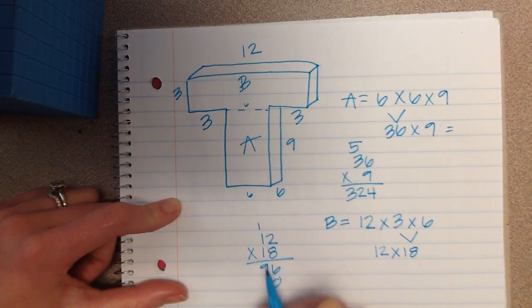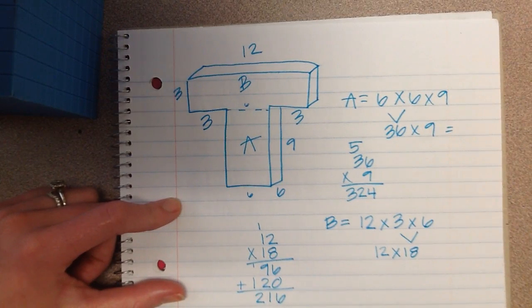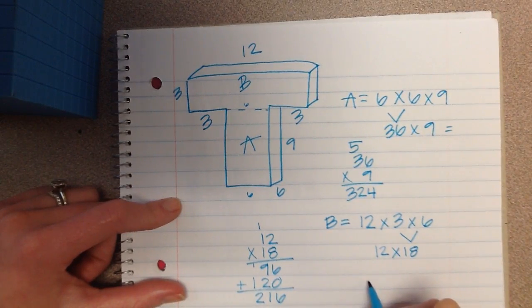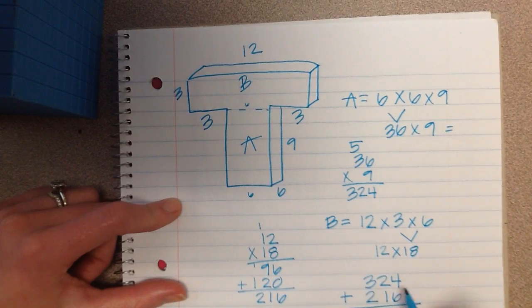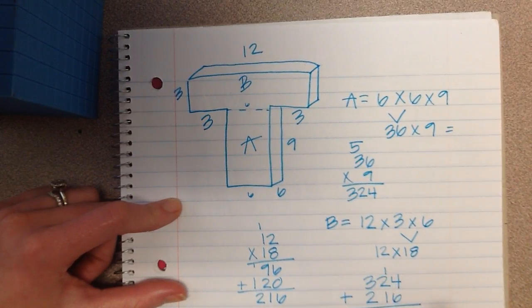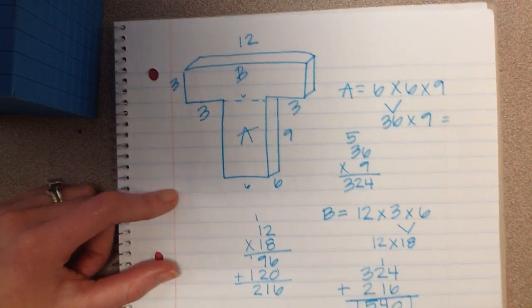And then placeholder, 1 times 2 equals 2, 1 times 1 equals 1. Okay, so that means A is 324 plus 216. 10, carry your 1, 4, and that's going to equal 5. So 540.